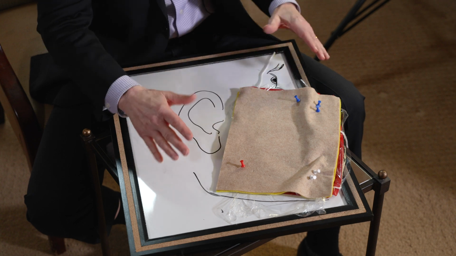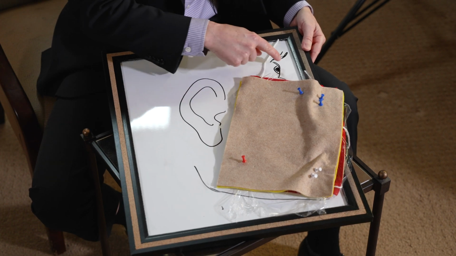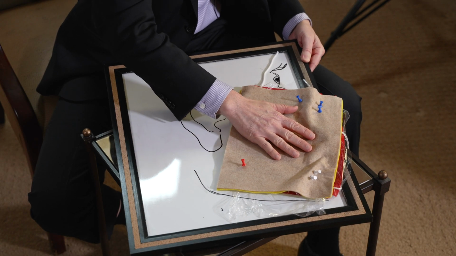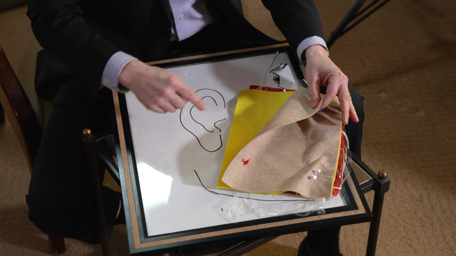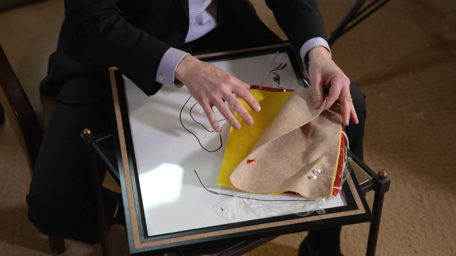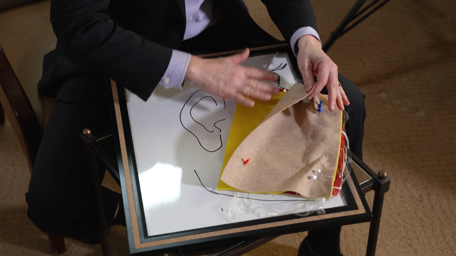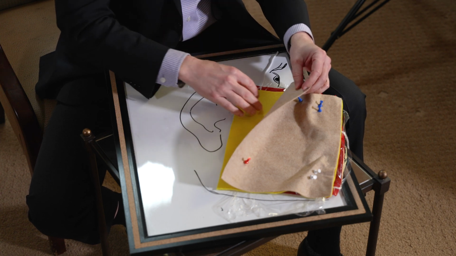So this is the right side of the face, this is the ear, the eye, and this is the jawline. This first layer is the skin layer. And you can see that as I reflect up this skin layer, you can see this yellow layer, which represents the SMAS layer. SMAS stands for superficial musculoaponeurotic system. It's a connective tissue layer underneath the skin that's generally worked on when you're doing any type of facelift.